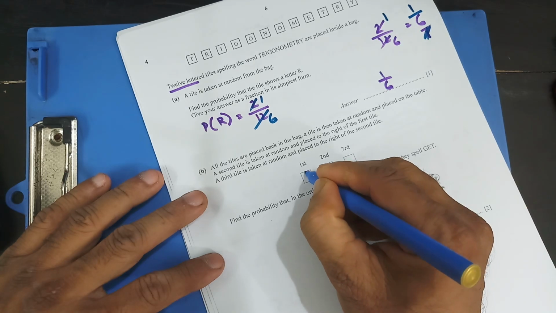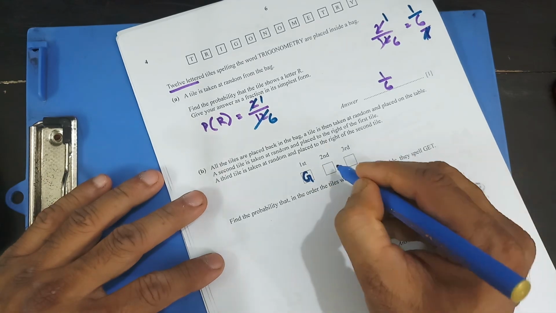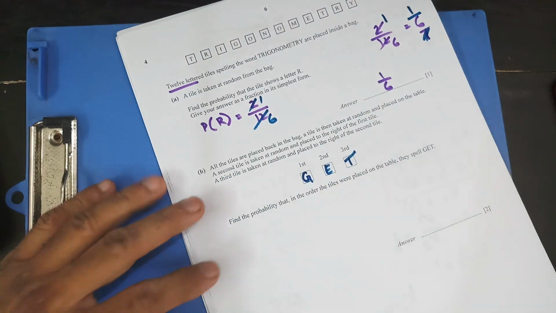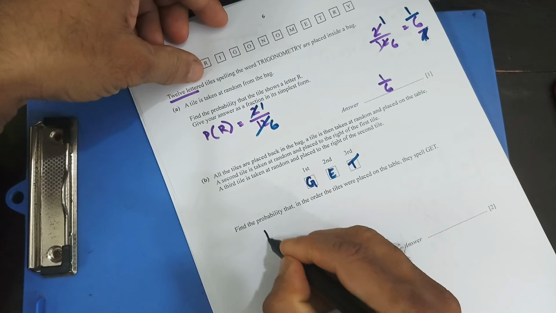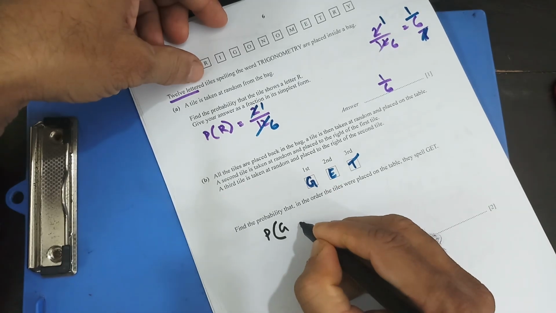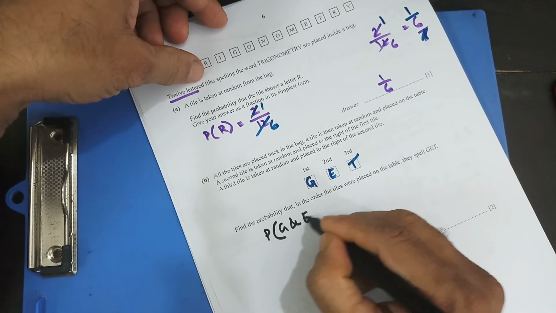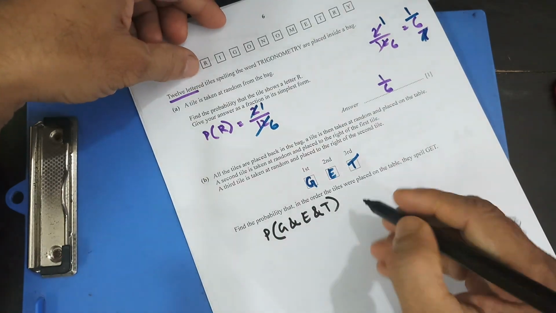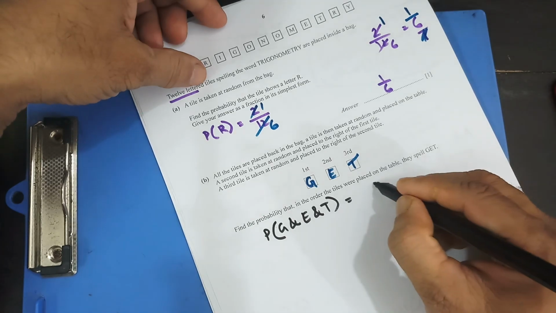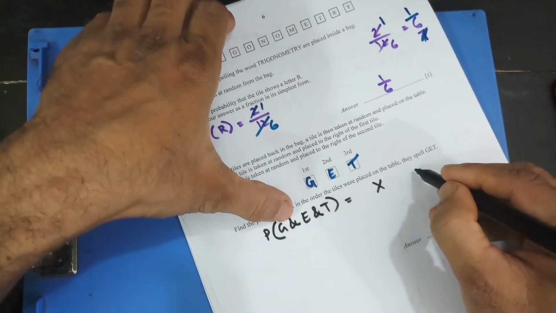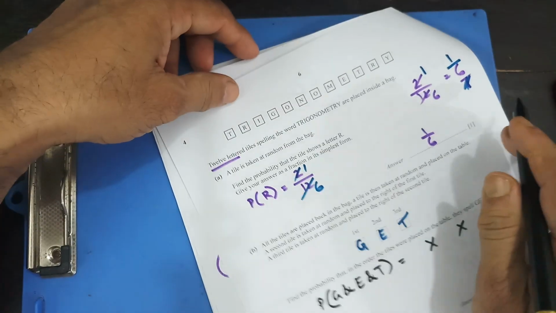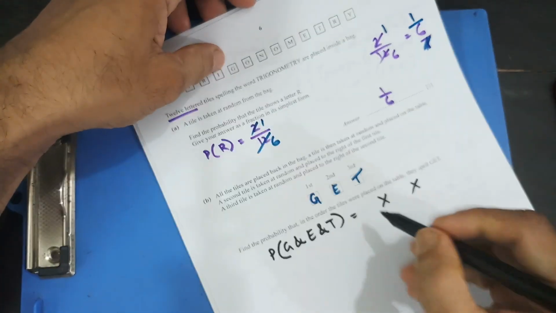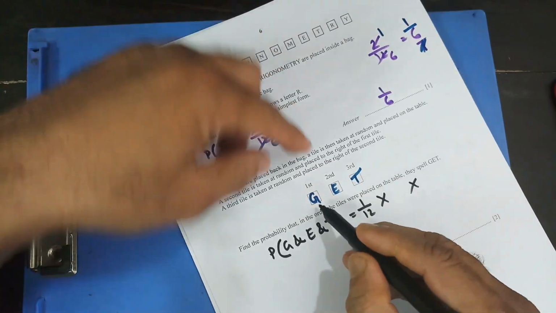So first I'm looking for G, then the second one I'm looking for E, then the last one T. So what is the probability that I get first the letter G, then E, then T? G, and E, and T in this order. So when it's 'and', it means it's multiplied. This 'and' multiply, this 'and' multiply. So how many G's are there? I can see 1 G, nothing more. So it's going to be 1 by 12. Remember it puts over here.